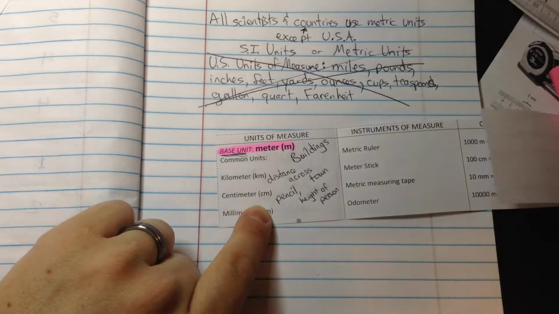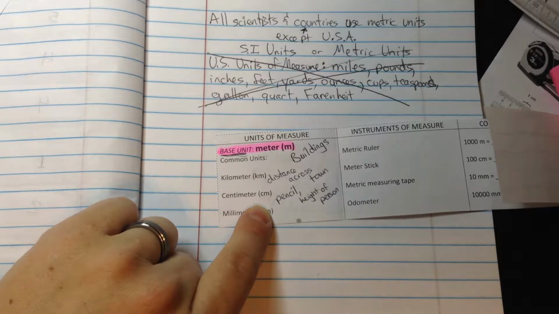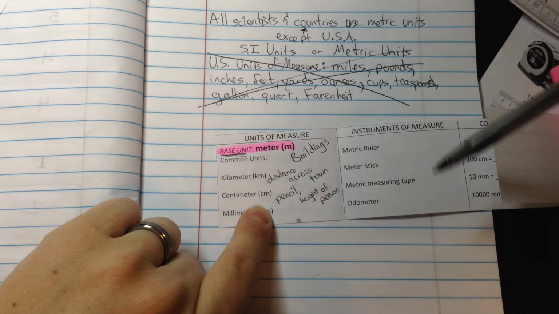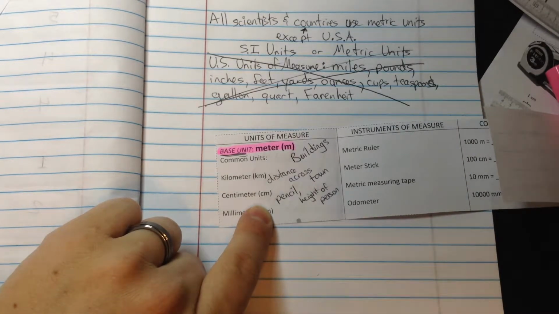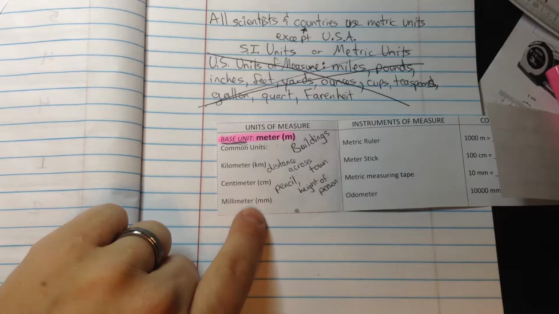So here in the United States, if you ask, well, how tall are you? It's like, well, I'm 5'6". Well, that's feet and inches. In the metric system, you go to another country, like, how tall are you? And they're going to give it to you in centimeters. They're like, I'm 172 centimeters. Okay? So they'll give it to you in centimeters, the height of a person.